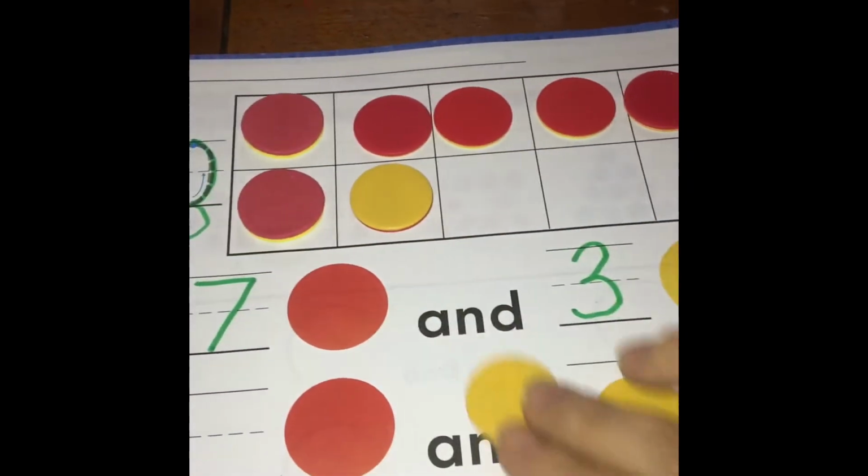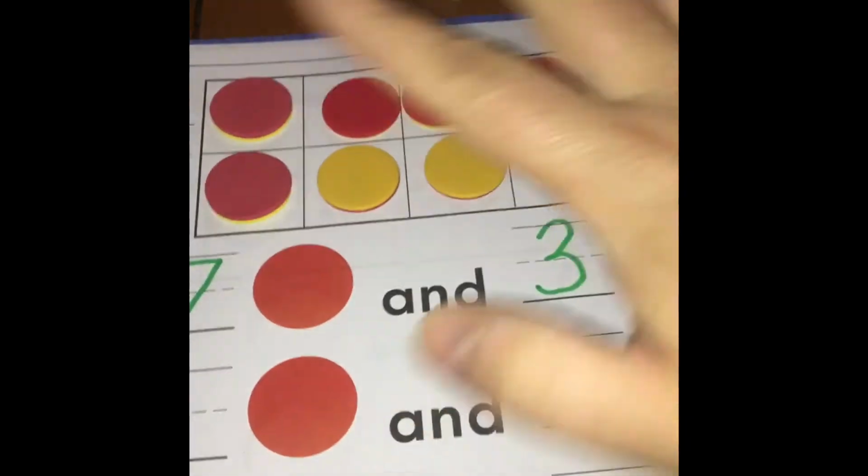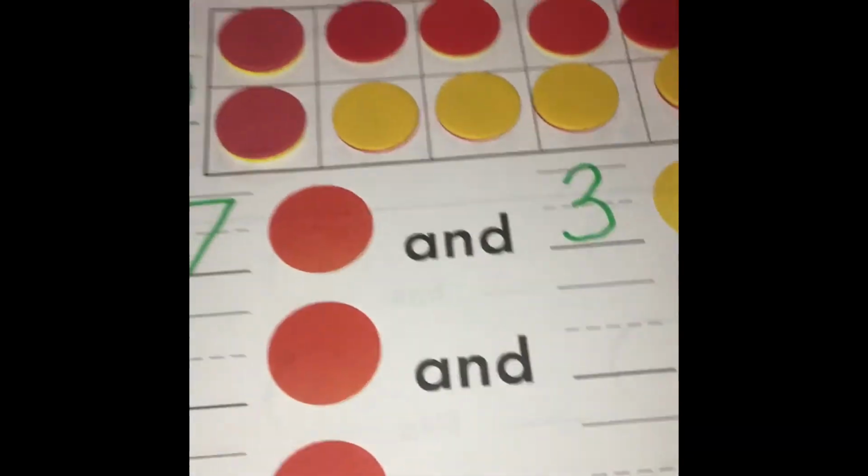Okay, so I have my red ones on here. And now I'm going to put my yellow ones on. I don't want it to be like a pattern where it goes red, yellow, red, yellow, red, yellow, or anything like that, because that's going to be really hard for you to see that there's two different numbers here. So we're going to look at this one.